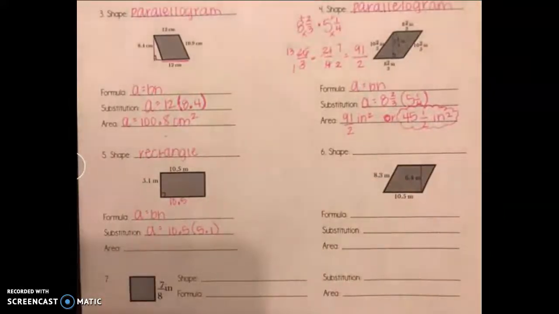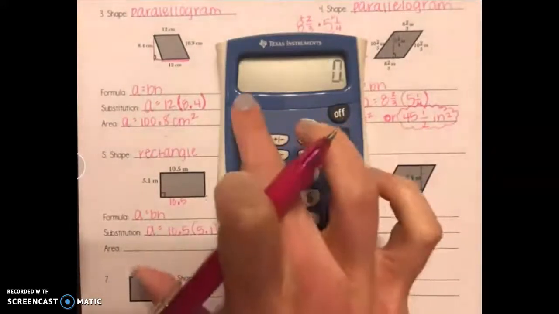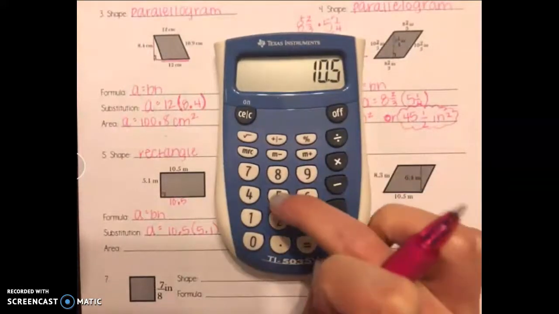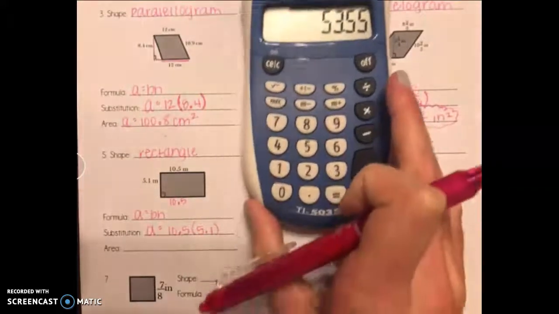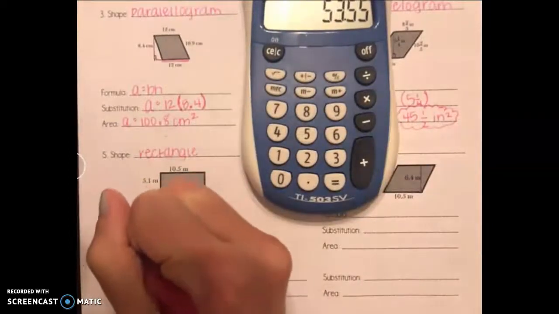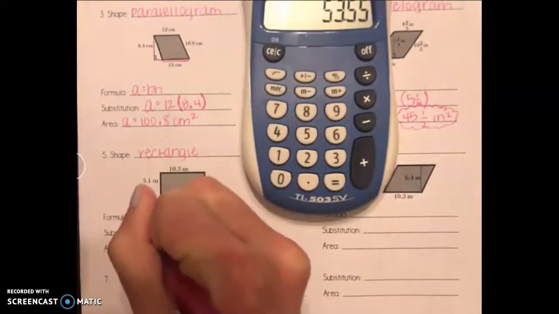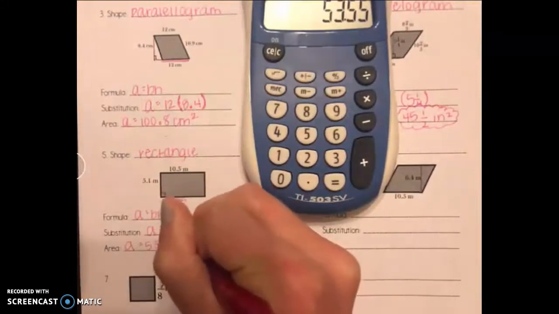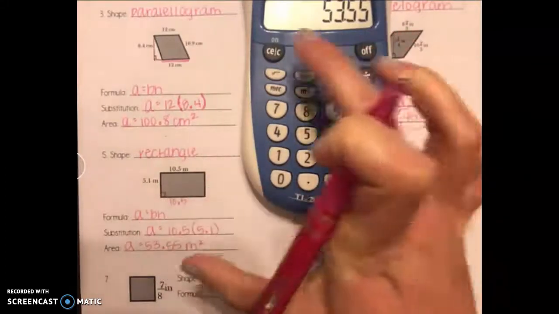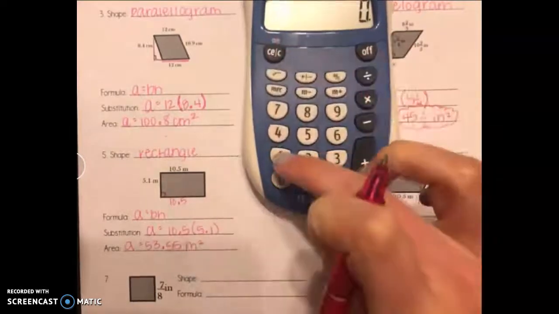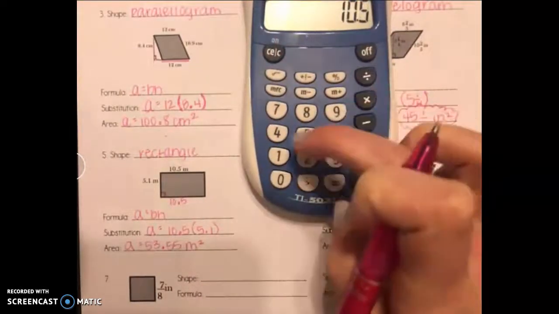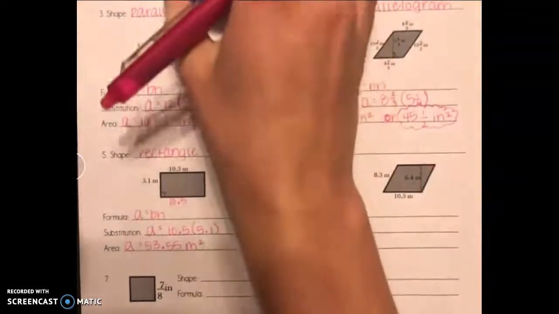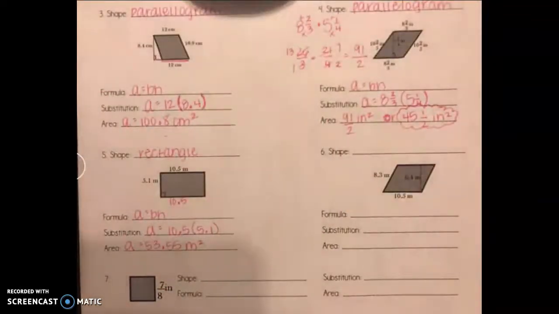Okay? All right, so let's go ahead and put this into our calculator. We have 10 5/10 times 5.1. So we have area equals 53.55 meters squared. Just to be on the safe side, I am going to type this in one more time. Yep, we're good. Okay.